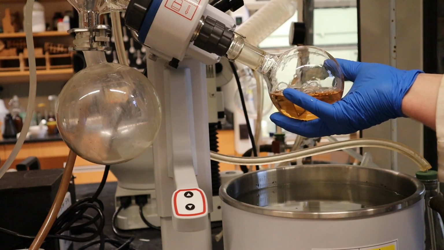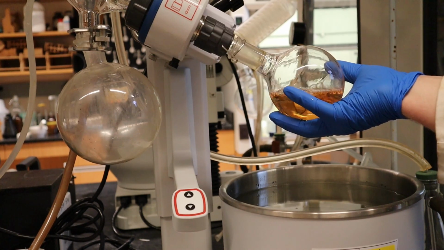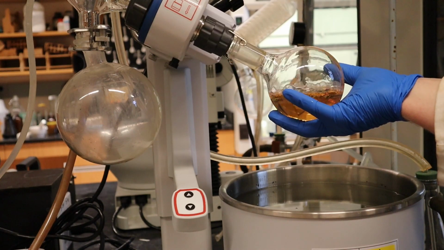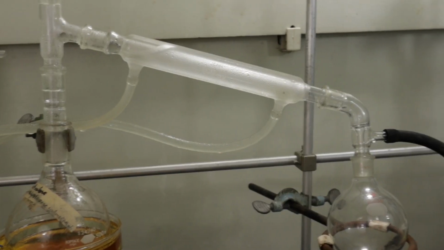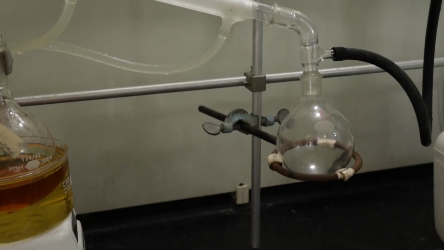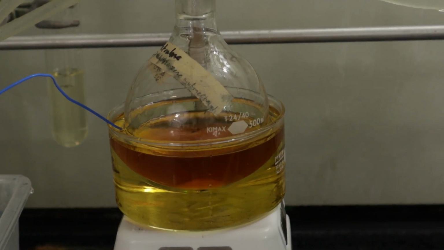The rotovap was very effective at removing DCM, but the vacuum didn't get low enough to remove all of the dichlorobenzene. To remove the dichlorobenzene, I used vacuum distillation. I attached the apparatus to the Schlenk line, which had a very good rotary vane vacuum pump. I was able to get the pressure low enough that the dichlorobenzene boiled well below 100 degrees Celsius.